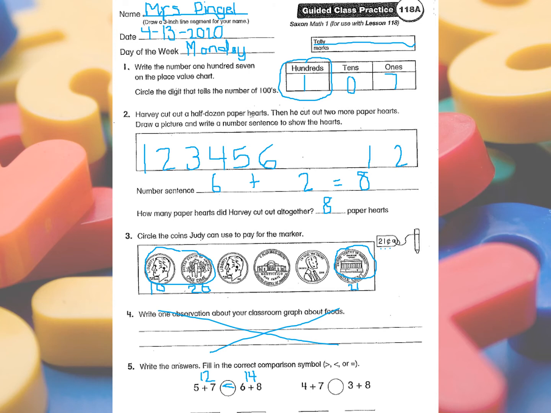We know that it's the less than symbol because the 2-sided on the right will open up to eat the bigger number because 2 is bigger than 1.